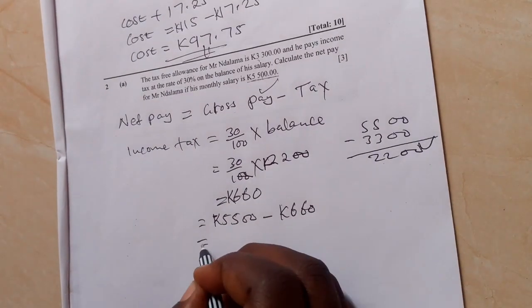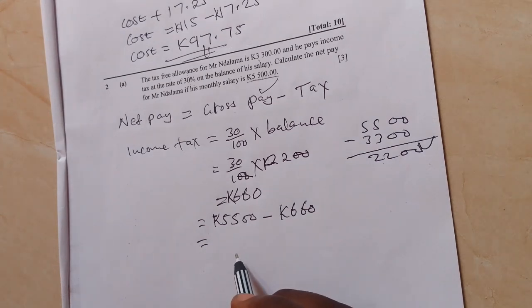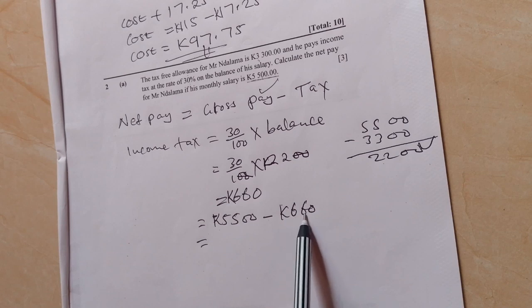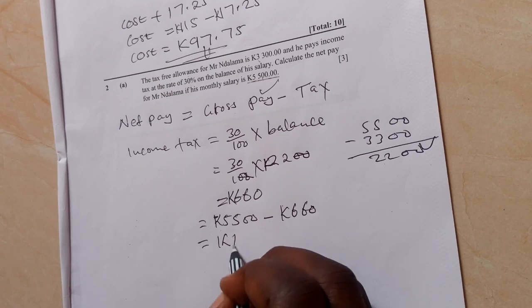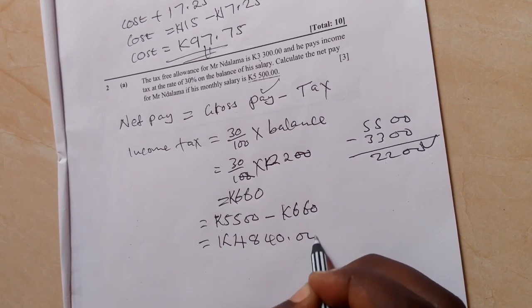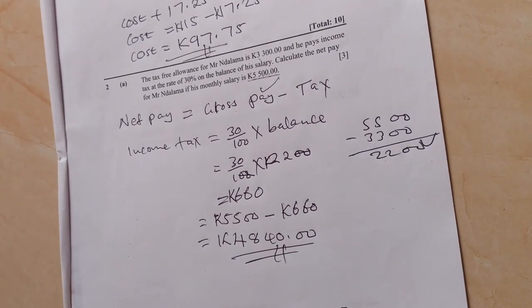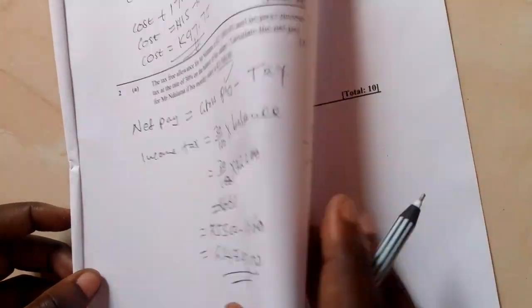Alright, so from here you just need to do your mathematics. Remember, you're not supposed to use a calculator. Alright, so when you say 5,500 minus 660, you are getting 4,840 kwacha, and this is your answer. Okay, remember to avoid the calculator by all cost.